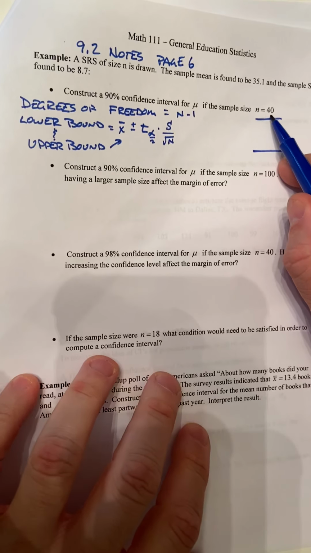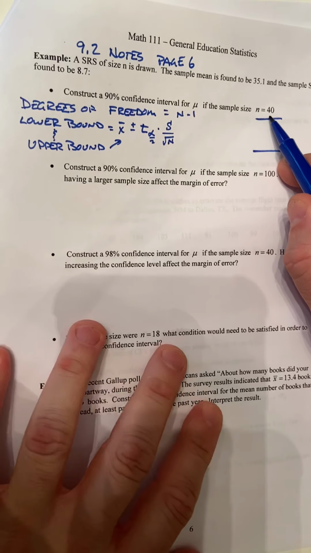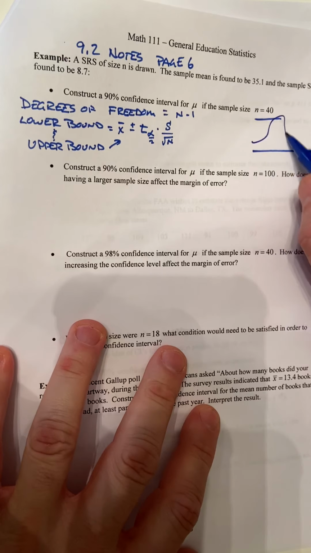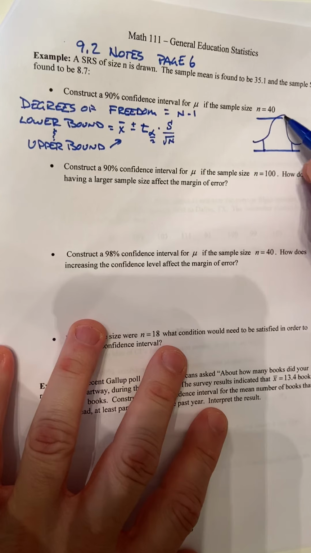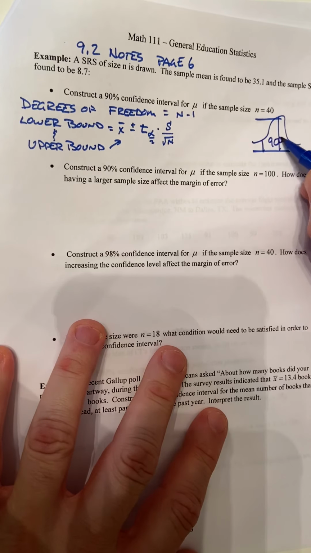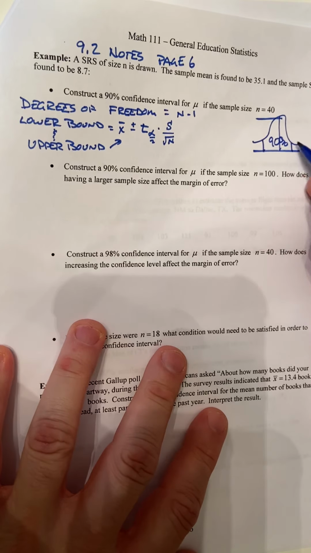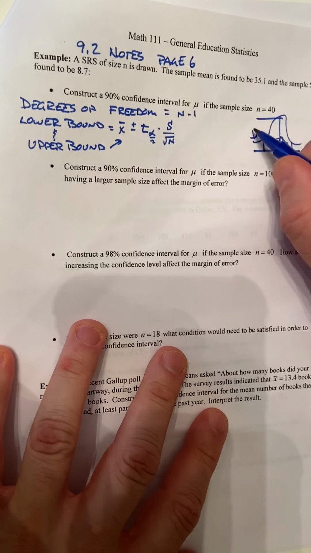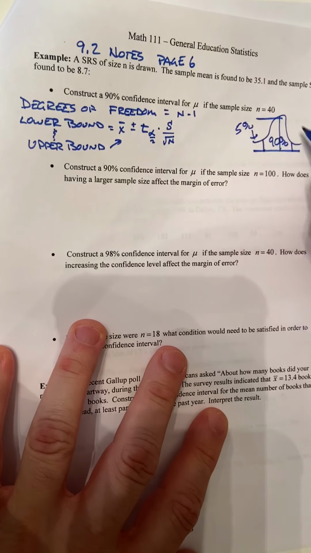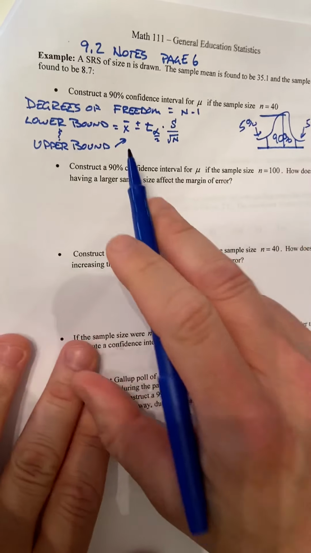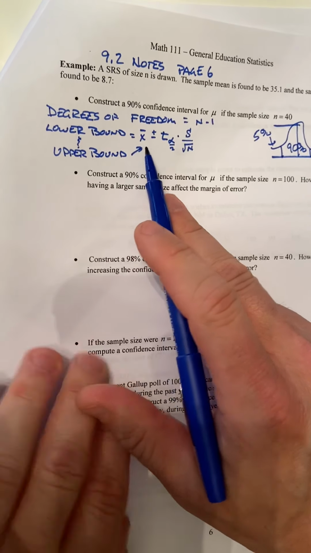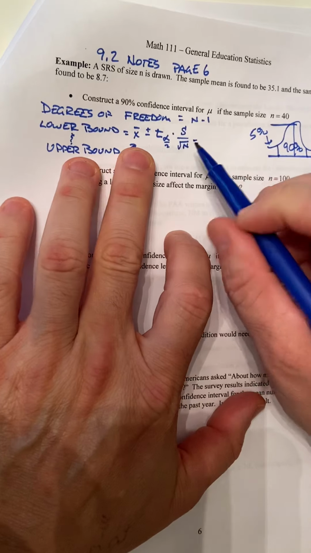First of all, 40 is greater than 30, so we can assume that this is a normally distributed curve. After doing that, we want 90% of the data to be the middle 90%. That leaves 10% on either side, which means 5% could go here and 5% could go here. Filling in these for the upper and the lower bounds, we're mostly done.